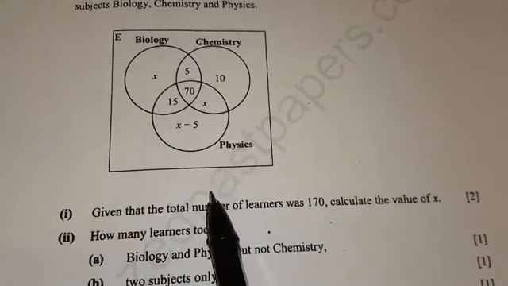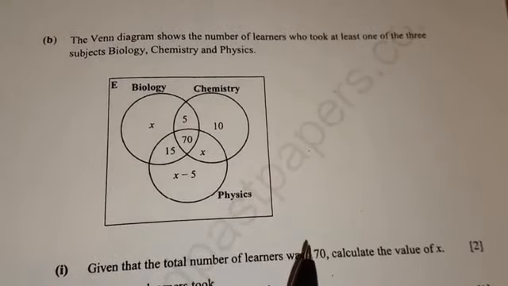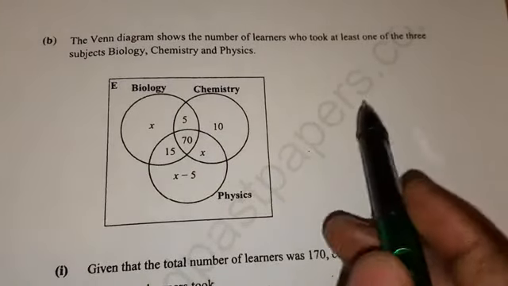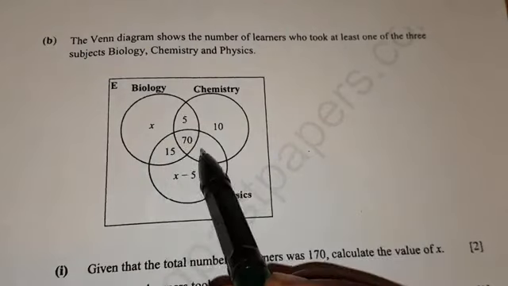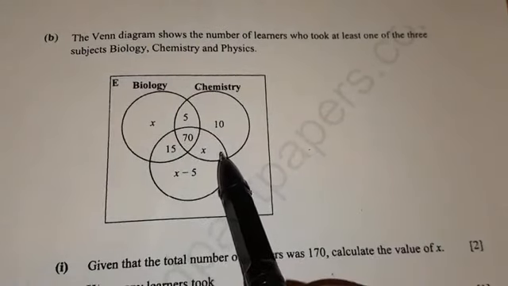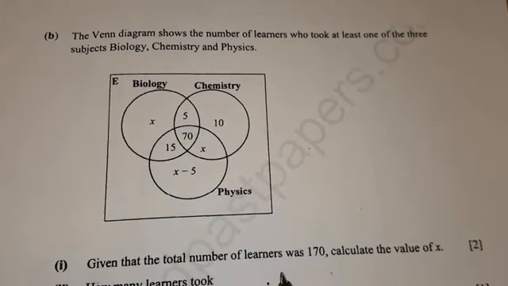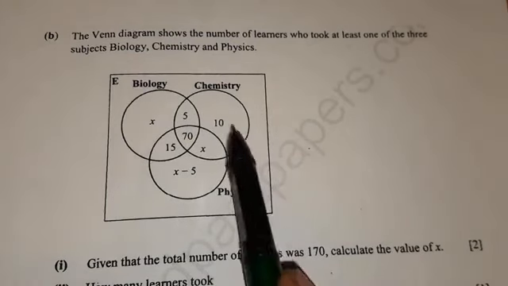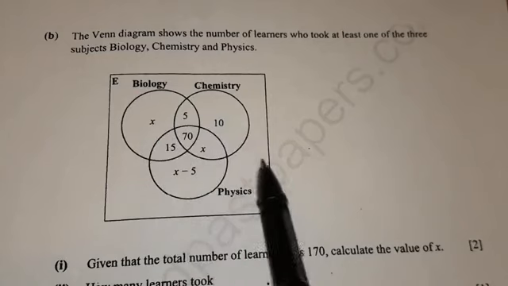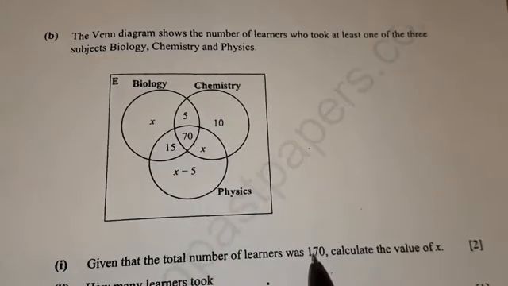Okay, so for us to find the value of x, we are going to form an equation. So we will add all the elements because they are saying that the total number of learners was 170. So we are going to add all the learners and equate them to 170.